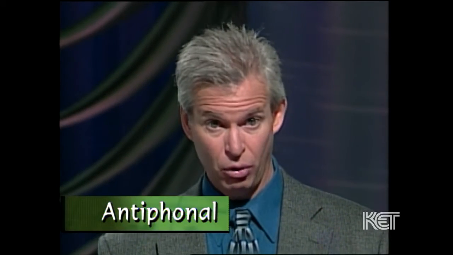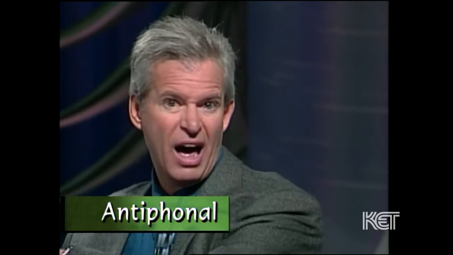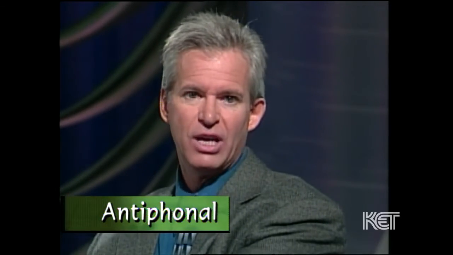So the next way is antiphonal. An antiphonal is when we divide the monks in half and we have this half sing a line and then we have this half sing a line.